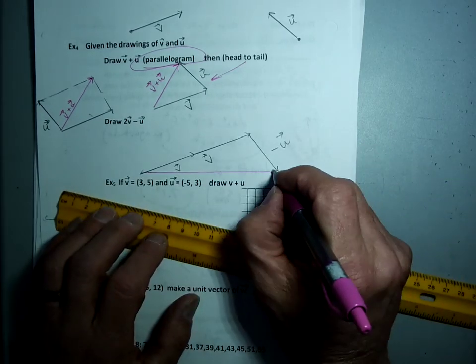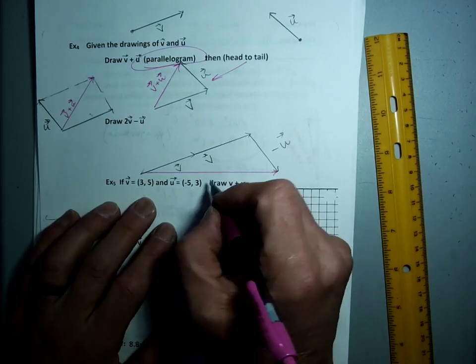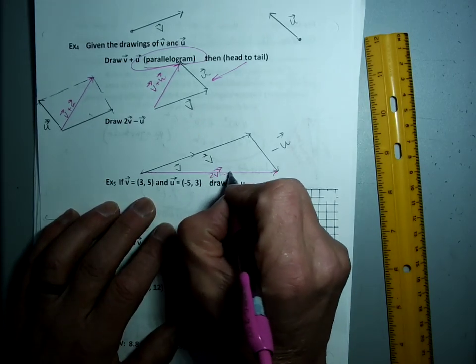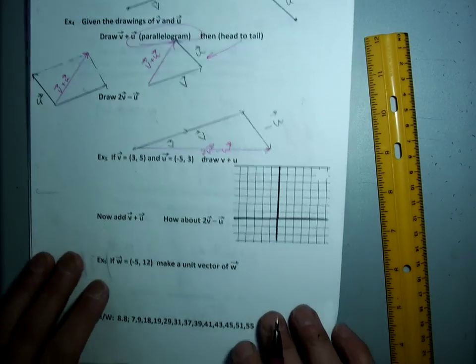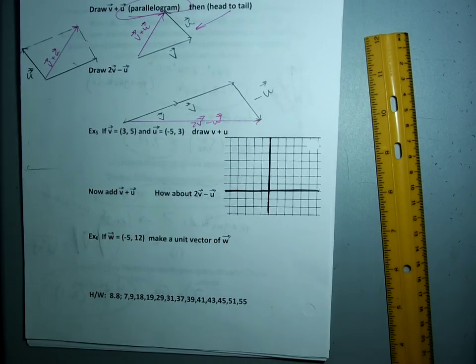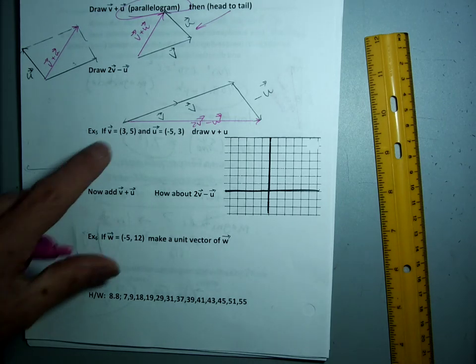Boom. There's my resultant vector. There's my 2v minus u, okay? Okay, now the easy stuff. Once it's on the graph paper, it gets super easy, and we like vectors on the graph paper because it's so much easier to draw, okay? It really does. So, for instance, let's draw a vector v.